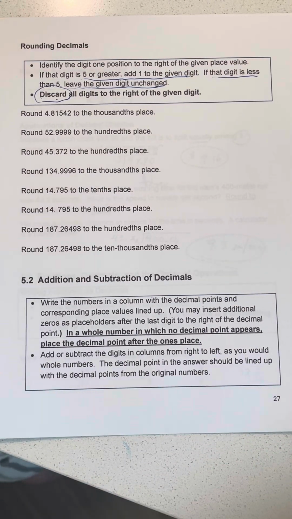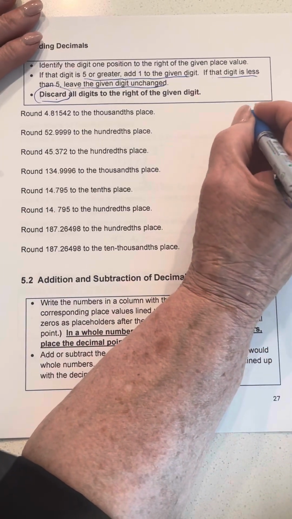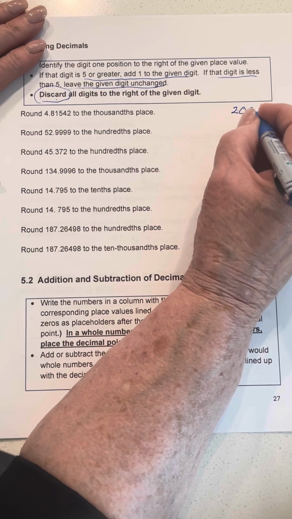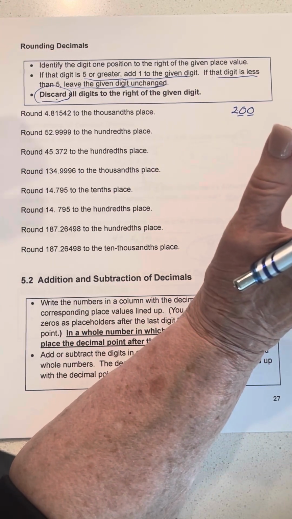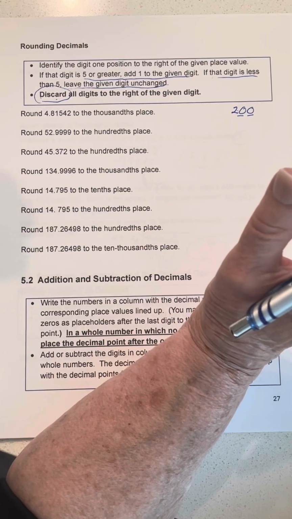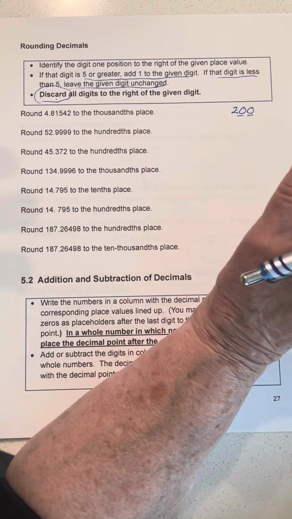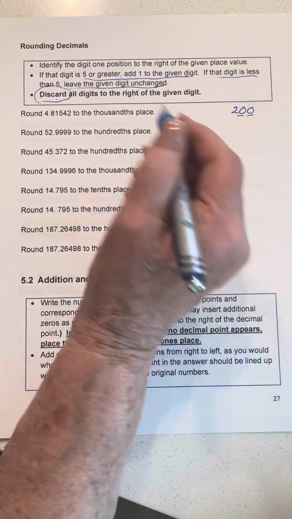In whole numbers, if you end up with 200, you need these zeros or it's not going to be 200. In decimals, when you're rounding, you're going to discard anything extra. So that's the thing to really watch for.